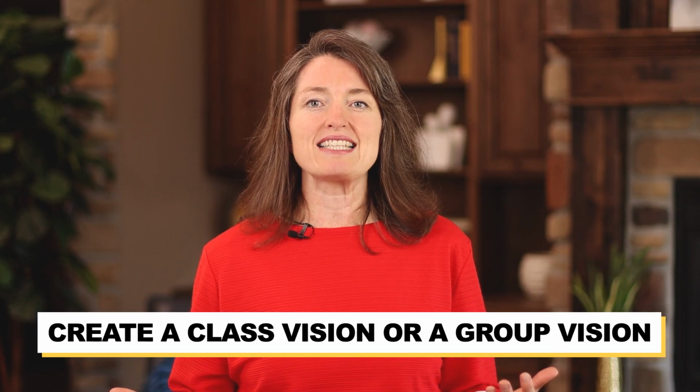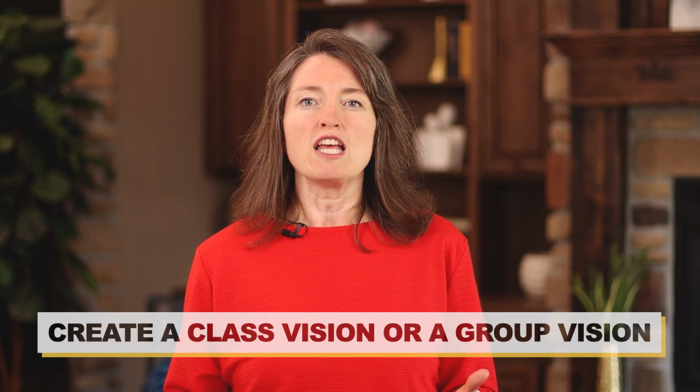That doesn't mean a person won't make visions for other parts of their academics just generally, but you only have to worry about the part that you are also part of. So we create a class vision or a group vision so that everybody can have a bit of an emotional investment. And for your creative thinkers, it should be a picture that is in their mind.